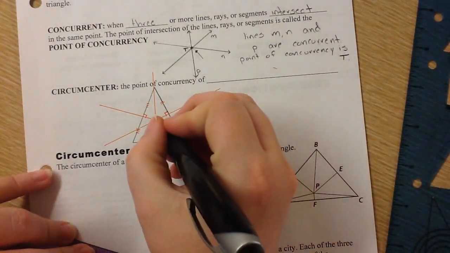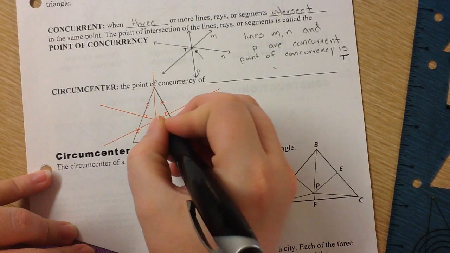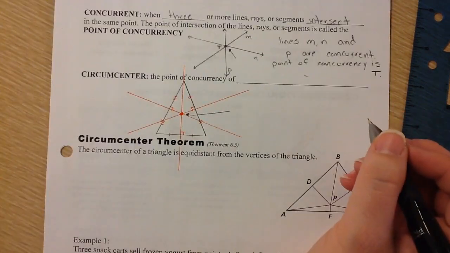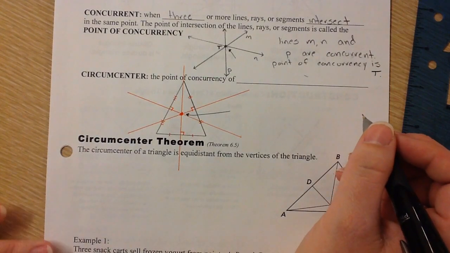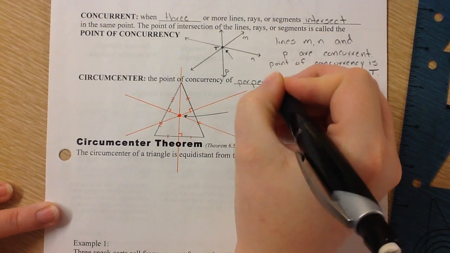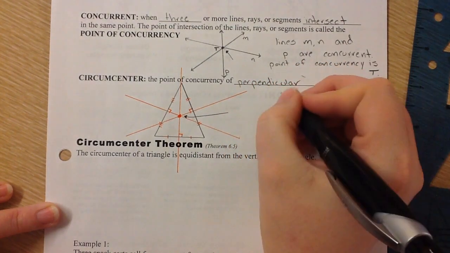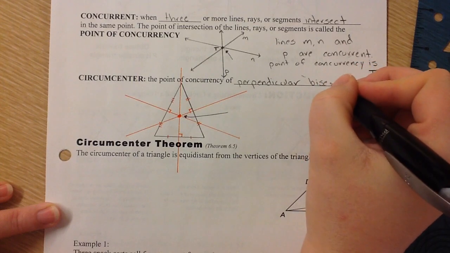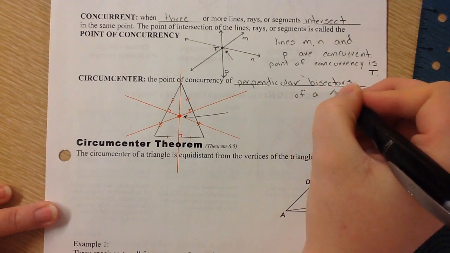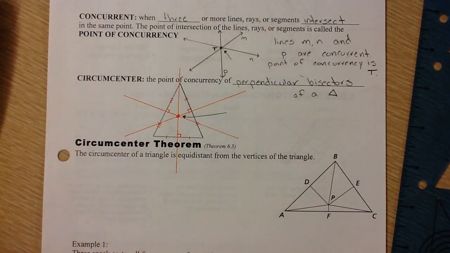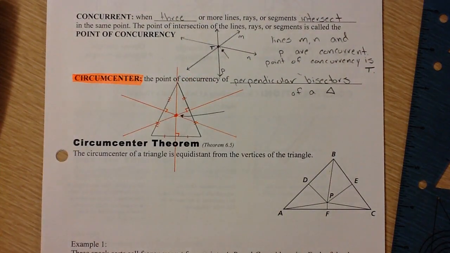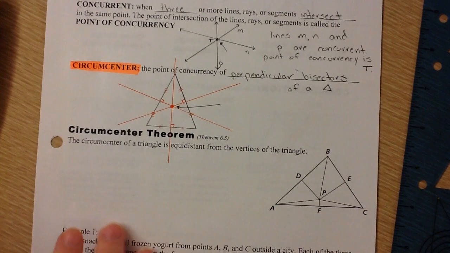This point where all the perpendicular bisectors meet, we give it a special name. It's called the circumcenter. So the circumcenter is the point of concurrency of the perpendicular bisectors of a triangle. So we call that our circumcenter. We draw in all those perpendicular bisectors, and there we have the circumcenter.